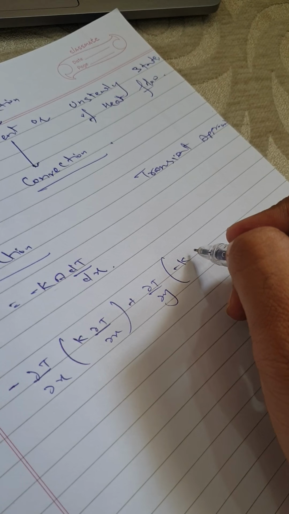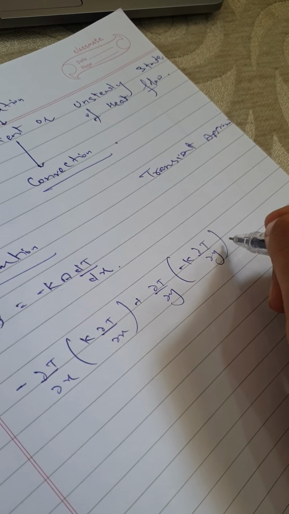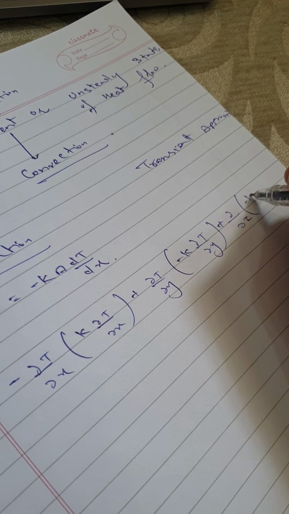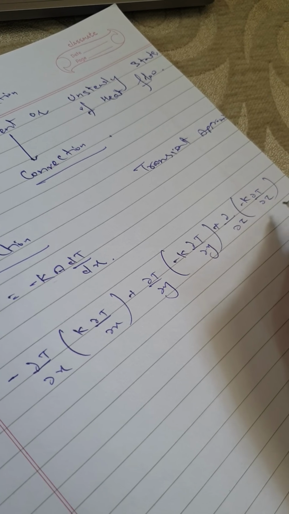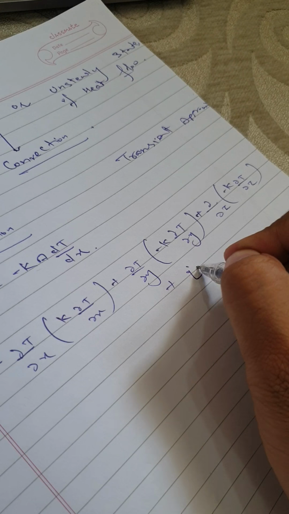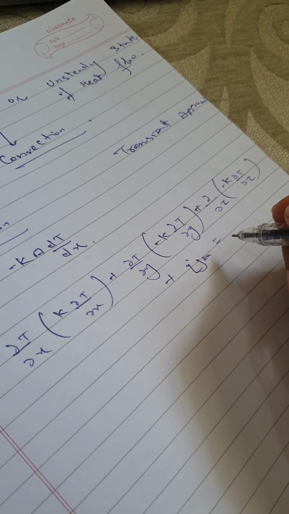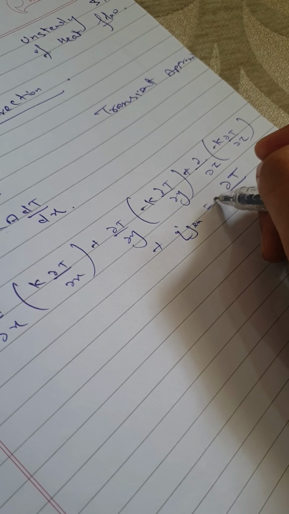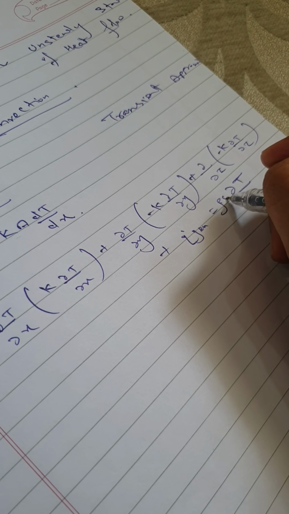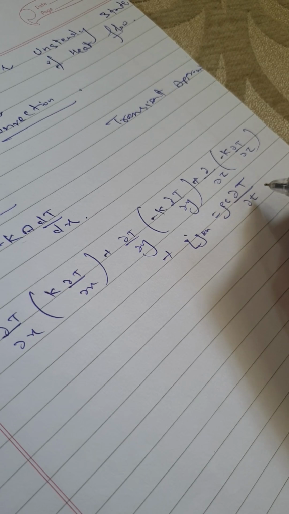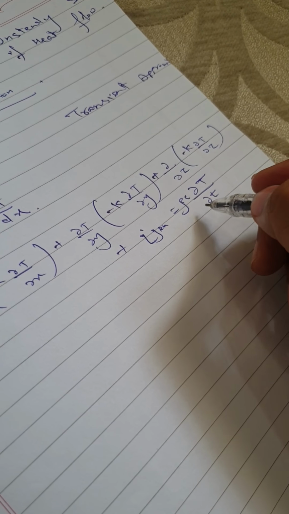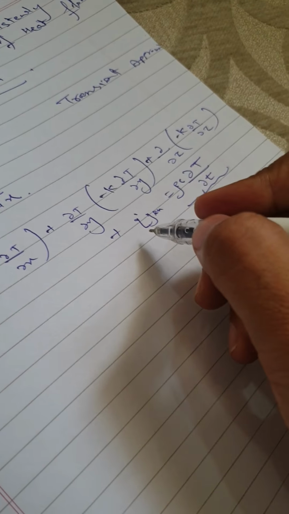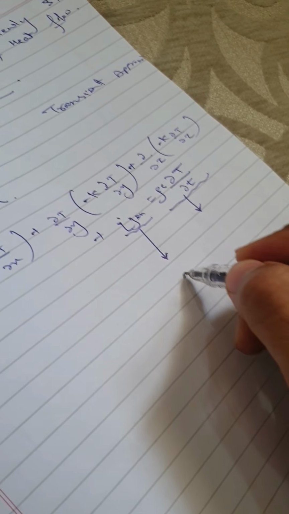plus del by del z of K into del T by del z plus Q dot generation inside the body is equal to rho C into del T by del tau. So this part is showing the transient part, and this is the heat generation within the body.